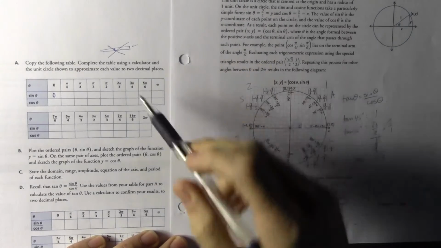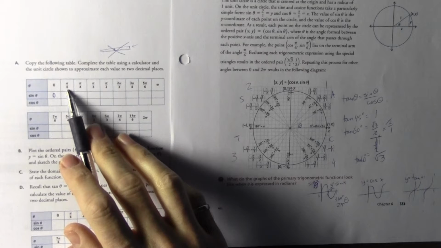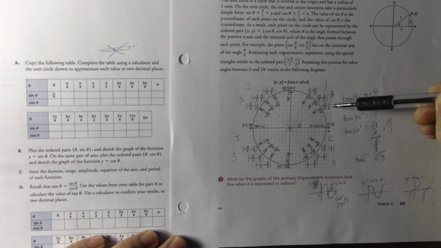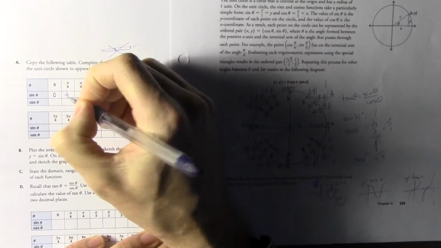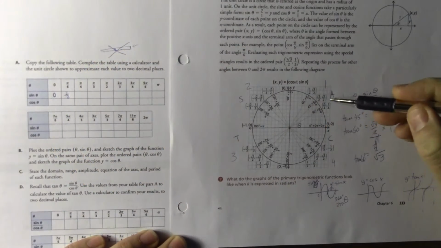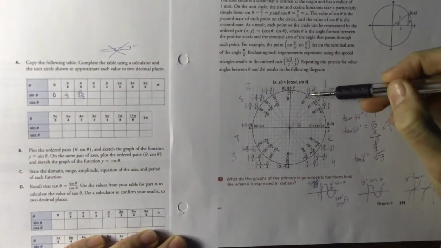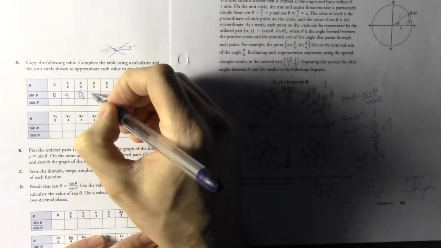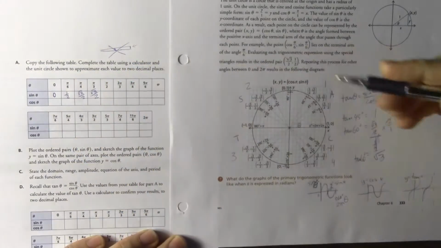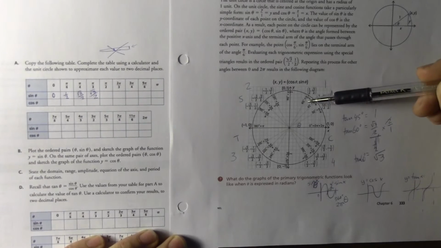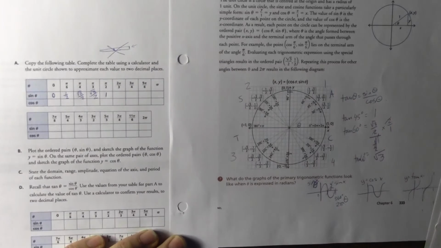All right, next one. Pi over 6. We can look at our unit circles, see pi over 6, and find the sine value here. It's a half. Pi over 4, sine value, root 2 over 2. Pi over 3, sine value, root 3 over 2. So your sine value is the y value? Yes. Pi over 2, which is 90 degrees, sine value is going to be 1.